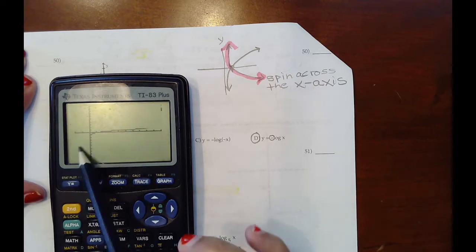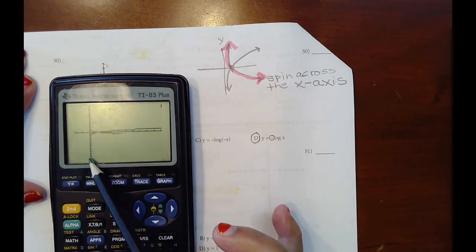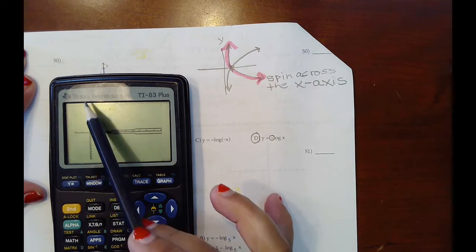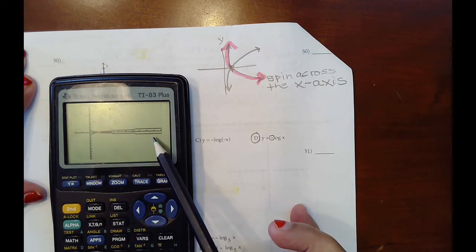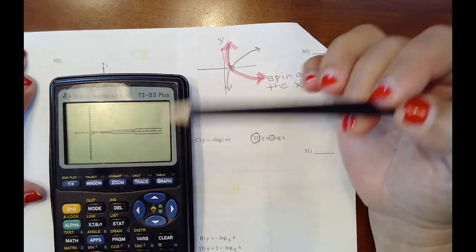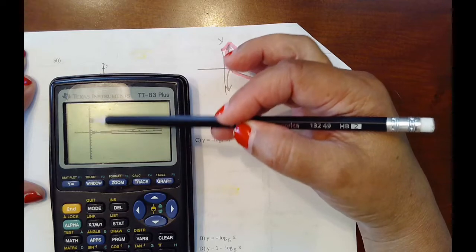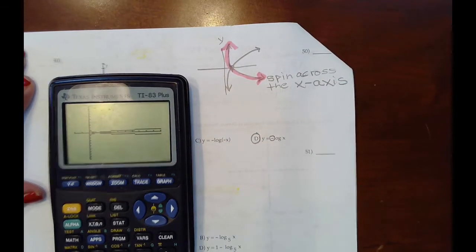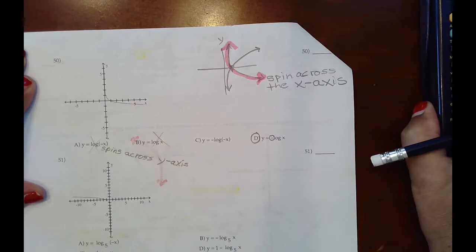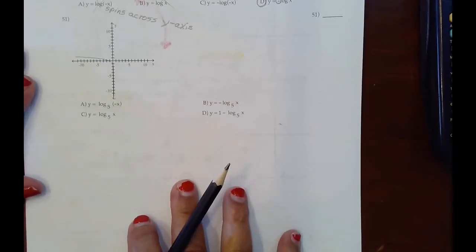Okay, there's the normal one up and to the right, and it skims along this axis. Then this one goes down and to the right and goes like this. Flutters right next to the positive y-axis. Okay, so that's choice D.